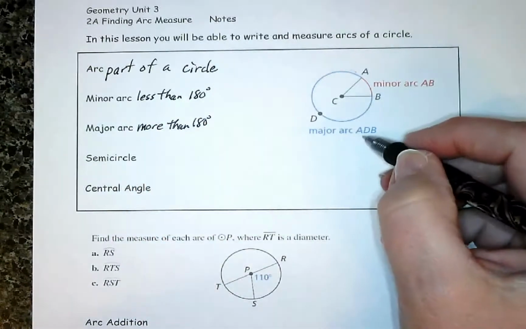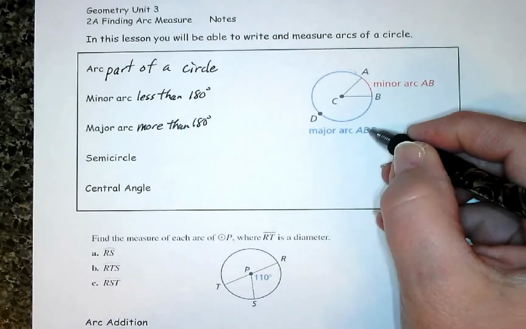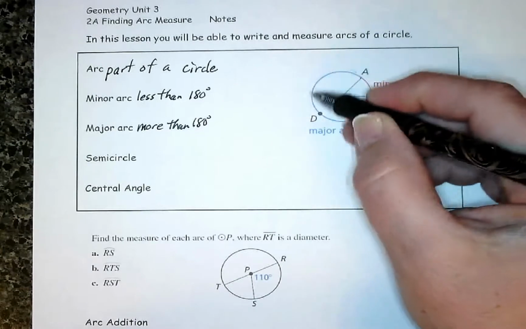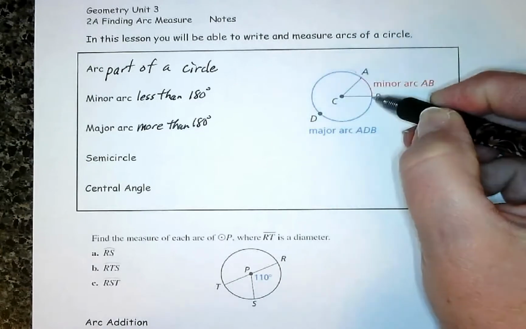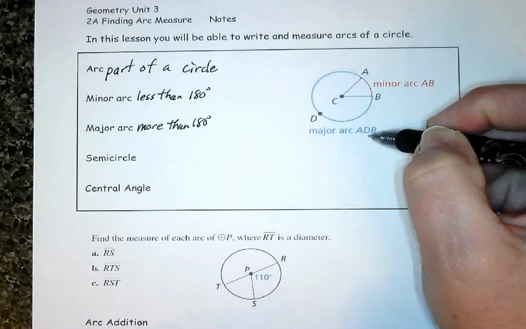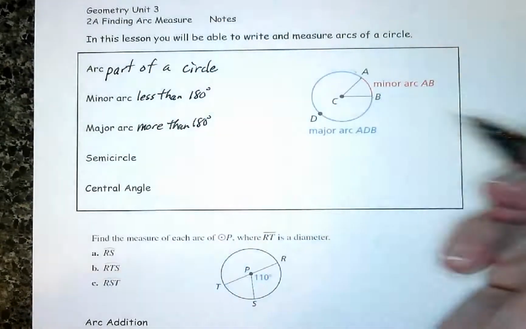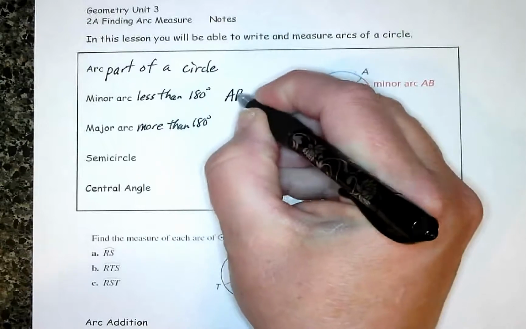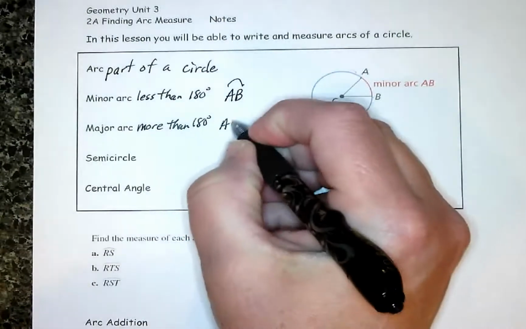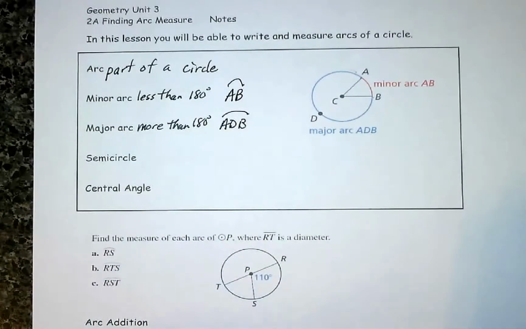A major arc is indicated using three letters: one where you start, the other one where you go through, and where you end. So starting at A, going through D, and stopping at B, that arc right there is a major arc. Now on both of these, when we use symbols for them, an arc is going to be written like this, A, B, with a little arc over it. The major arc, again, is going to have the three letters with a big arc over all of those.